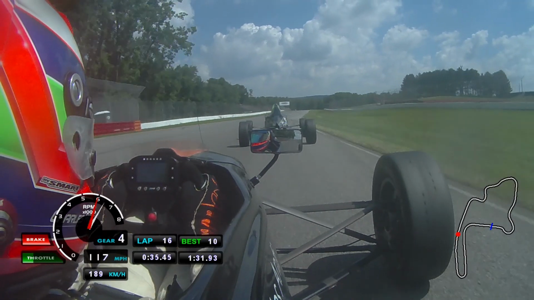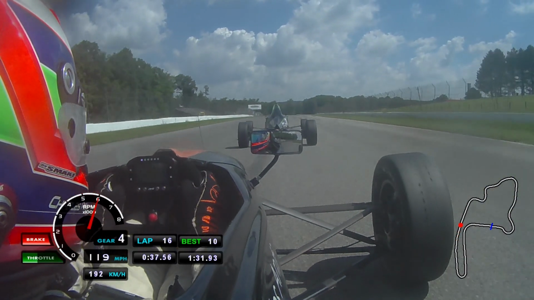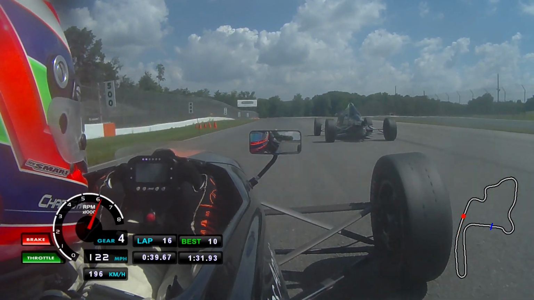Now this might be enough. He's going to take a defensive line. And no, we're still not close enough.